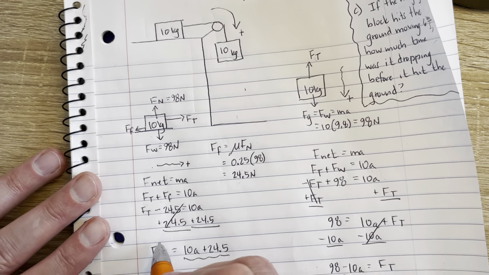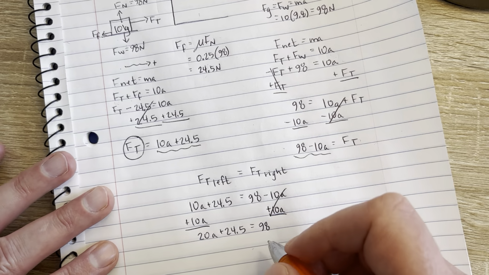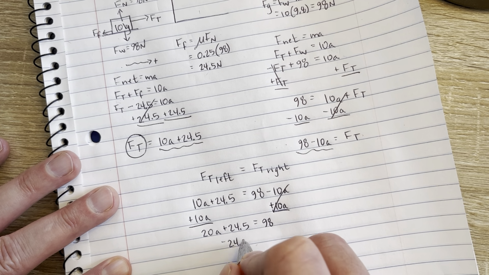So now I'm going to solve this equation. Add 10A to both sides. So 20A plus 24.5 equals 98. Subtract 24.5 from both sides.